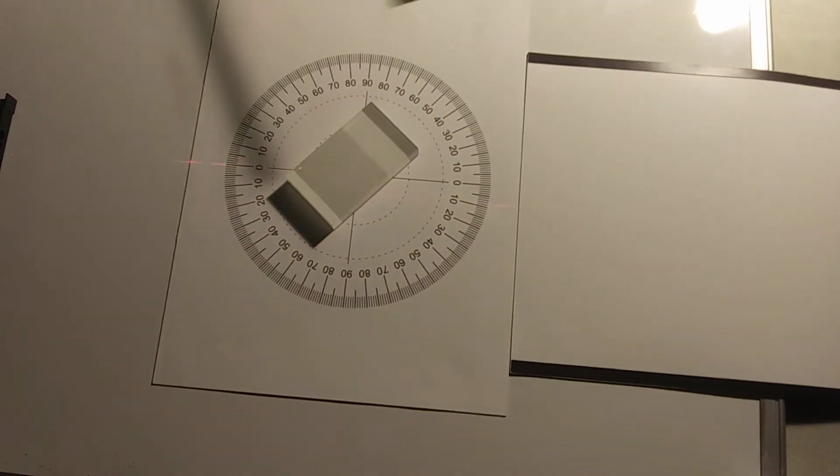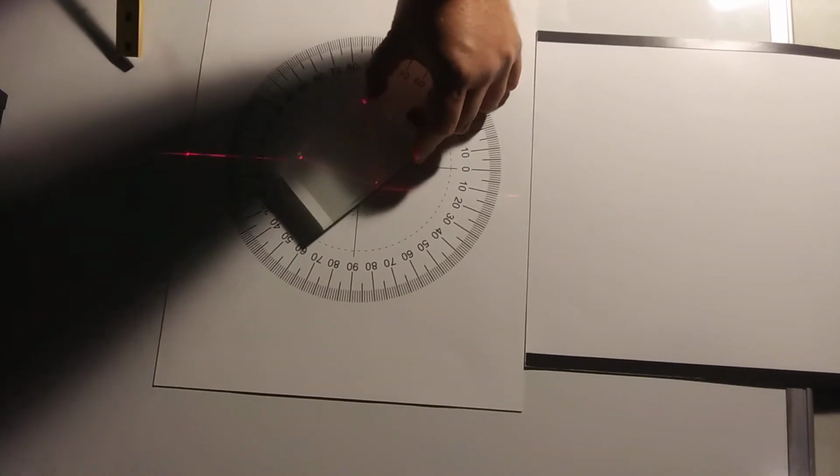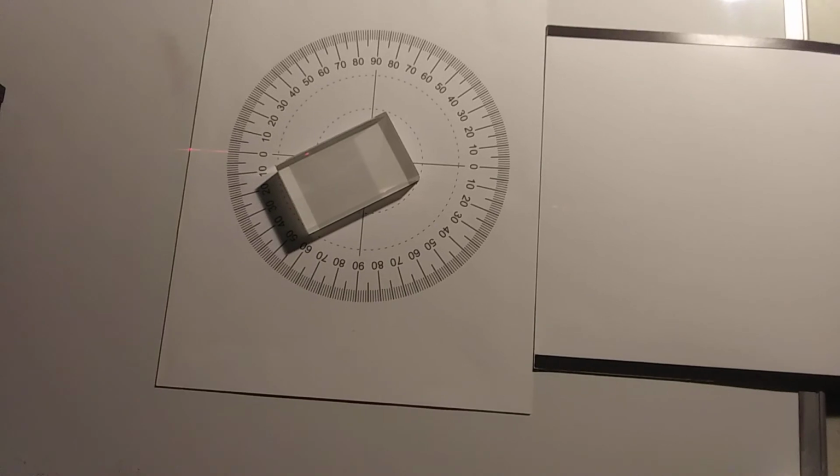And in this case, notice, I'm going to turn the light on for a second. Notice that the incoming beam and the outgoing beam are parallel when you send it through a slab like this. So I'm going to go ahead and turn the lights down slowly so you can see that.